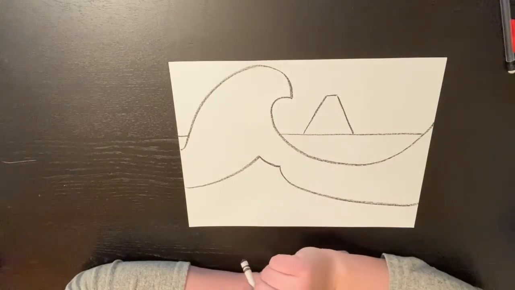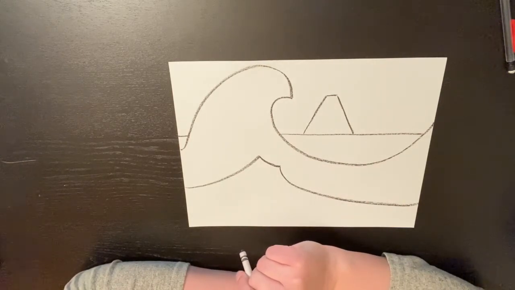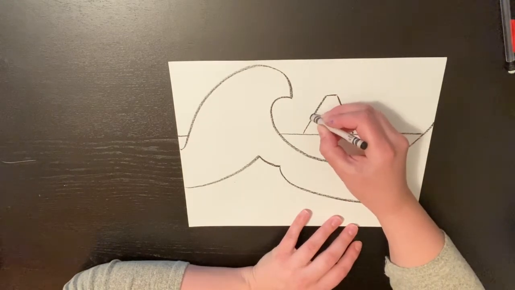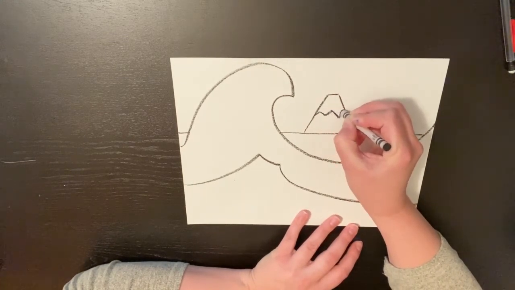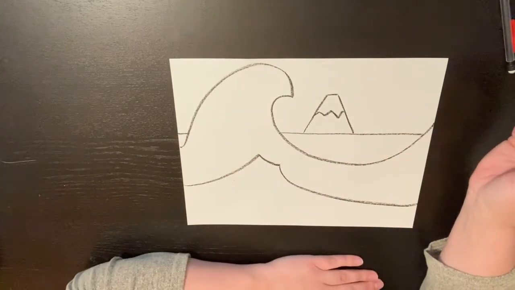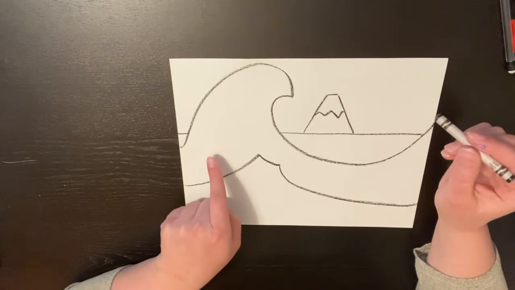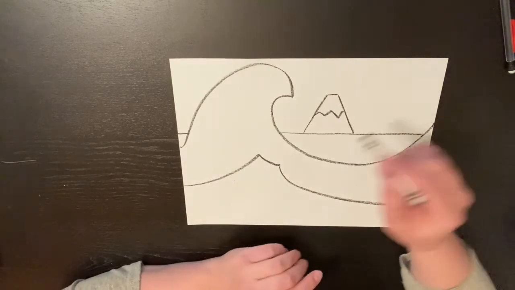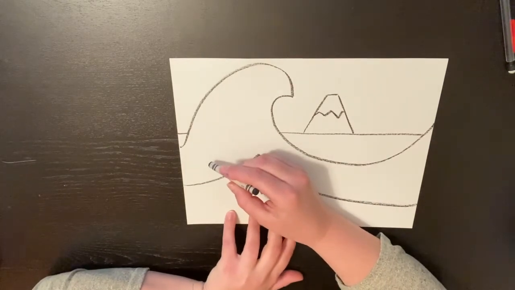Now these details are gonna be shown using zigzag lines. So let's start in our background. We're going to show that there's snow on top of this mountain. So we're going to do some zigzag lines to show the snow. Next, we are going to do some zigzag lines, or if you would like to do wavy lines, that's fine too, to show where the white part of our wave is.